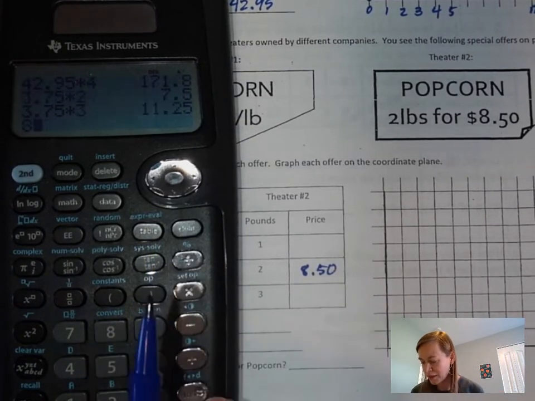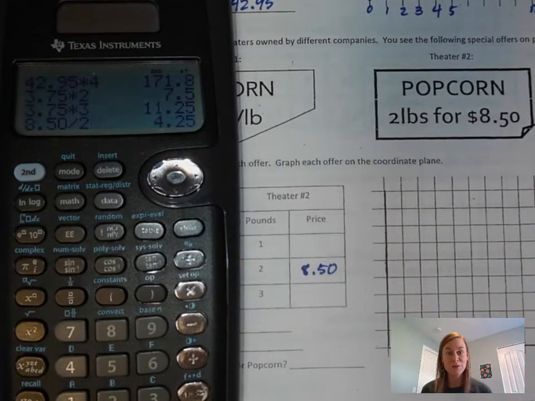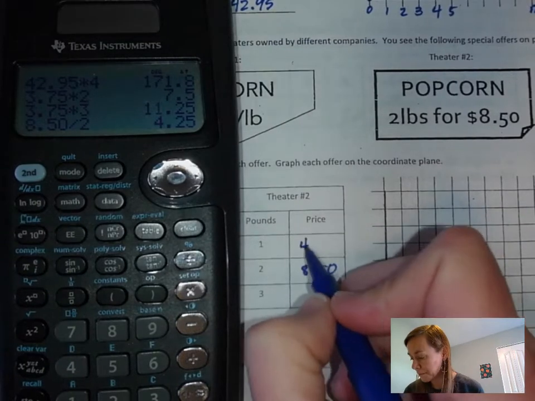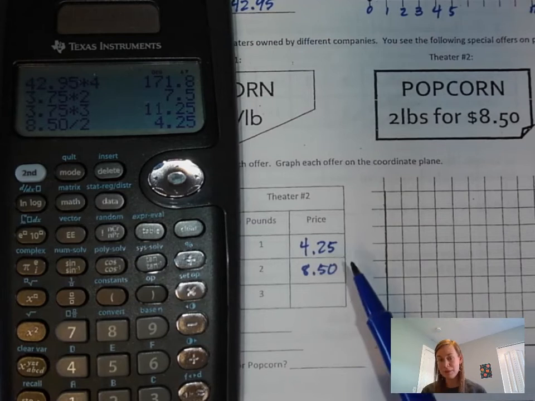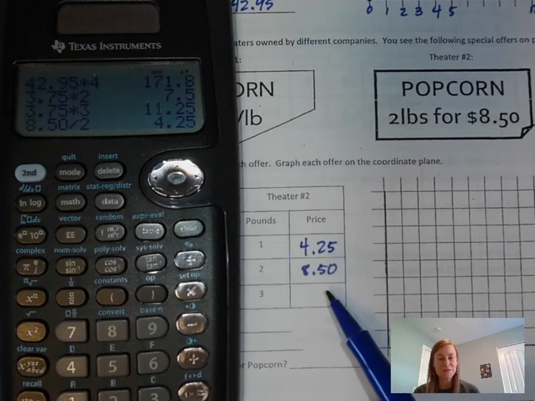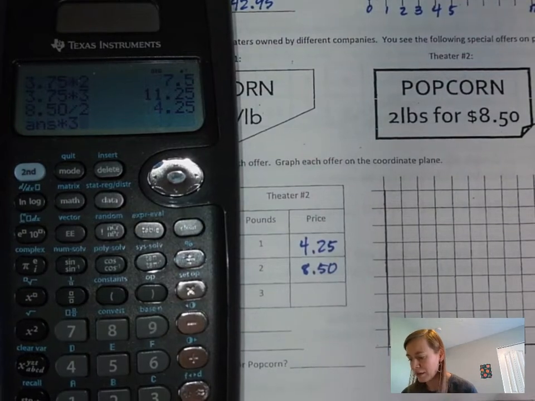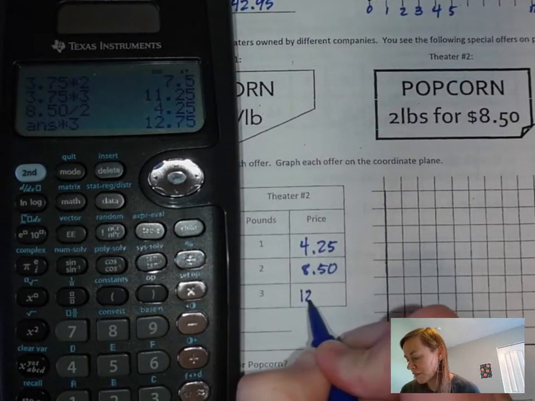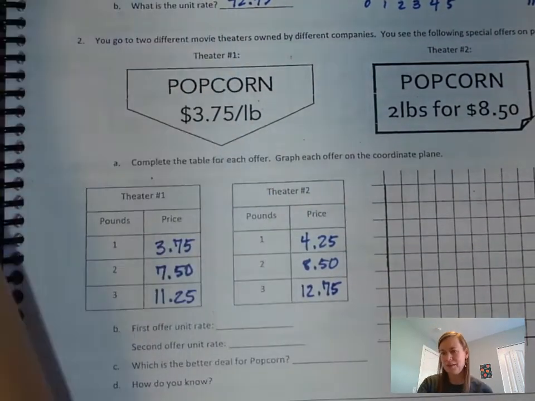Let's divide it by 2 to find out. $8.50 divided by 2 gives us $4.25. All right, so now that we know how much 1 pound of popcorn costs, we can easily figure out how much 3 pounds costs by multiplying the $4.25 by 3. And we're going to get $12.75.